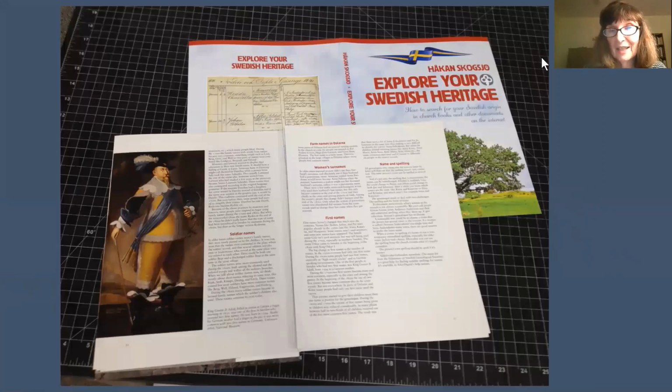Lastly, what I'd like to do is explain that ArkivDigital is coming out with a new book in English. This is a layout of the book at the printer. It's going to be called Explore Your Swedish Heritage. It's written by Håkan Sjökvist, who is a Swedish genealogist. It came out in Swedish a year ago, and now it has been translated to English.